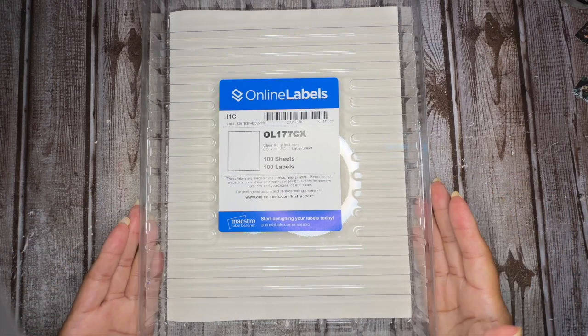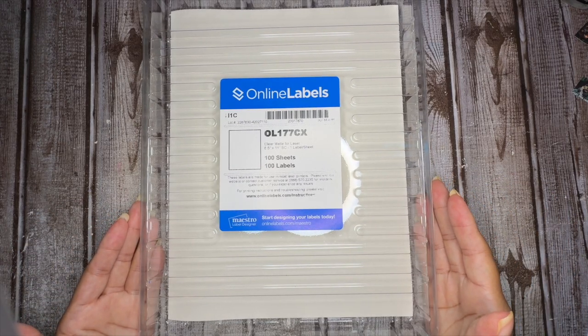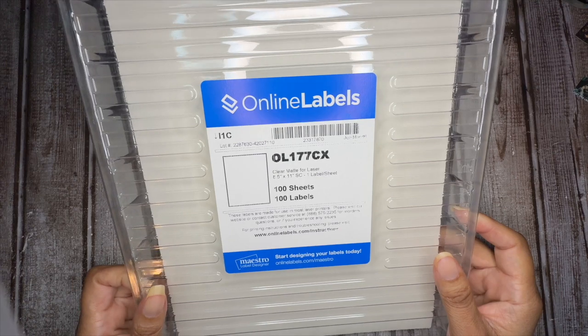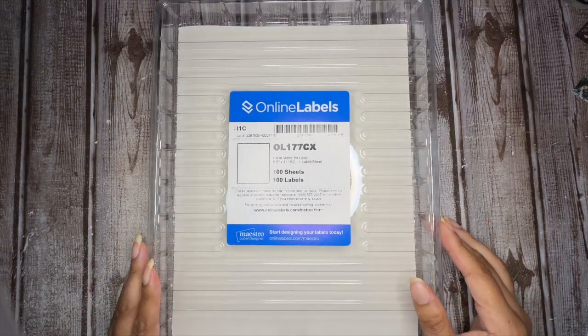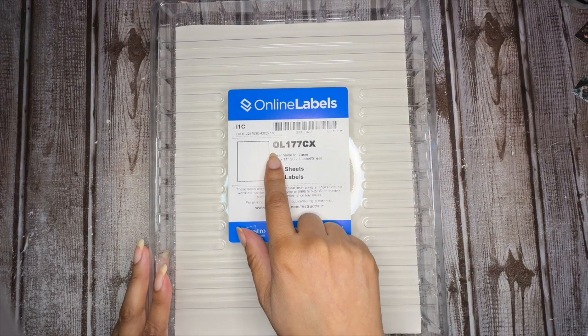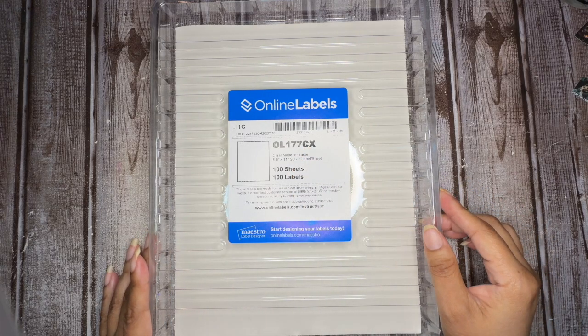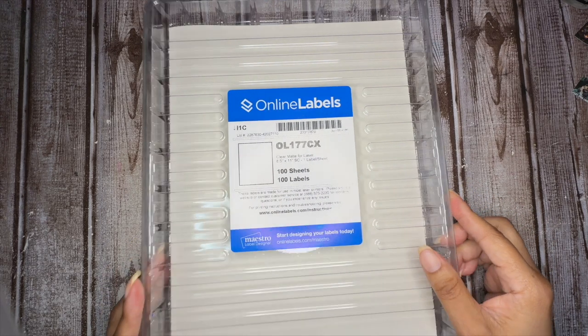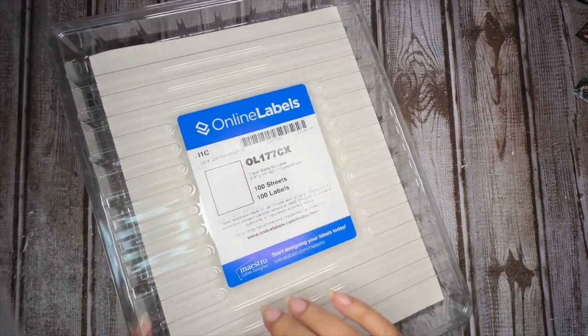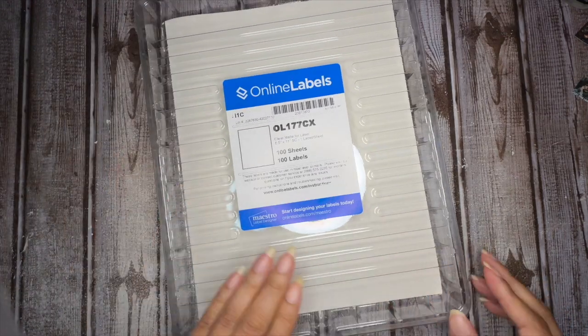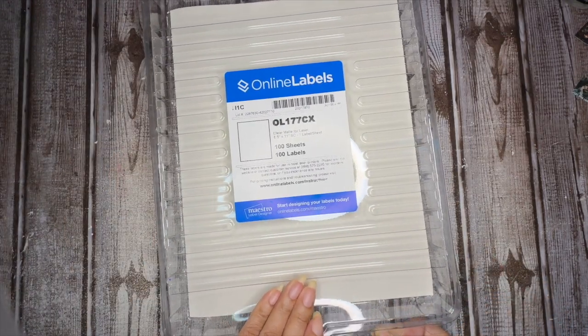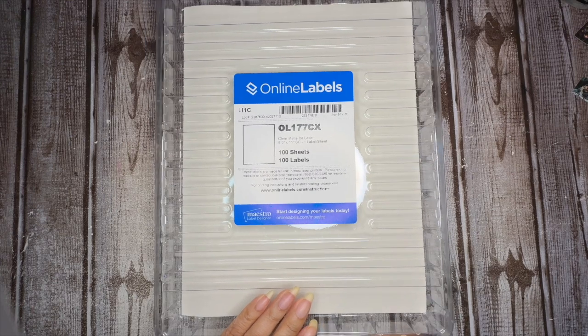So basically these are the labels that I use. They are the Online Labels clear matte sticker paper. And as you can see, this is the number for it. It's OL177CX. And as you can see, this was 100 sheets. And look how thin I have gotten it down here. So I definitely need to put in a new order soon.